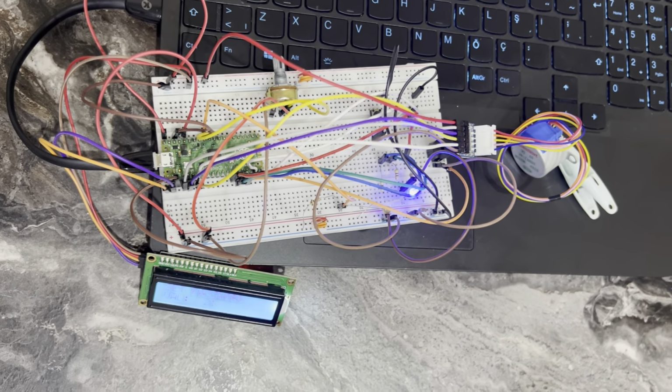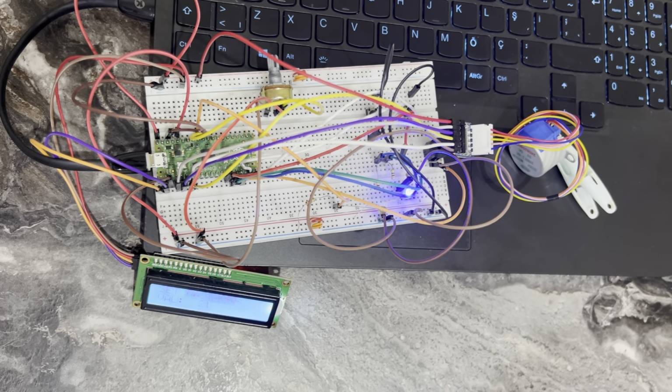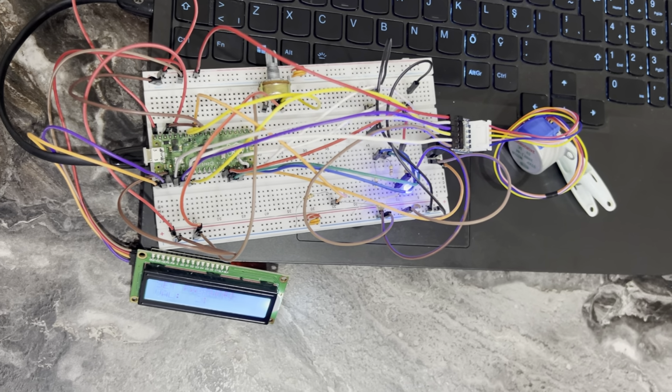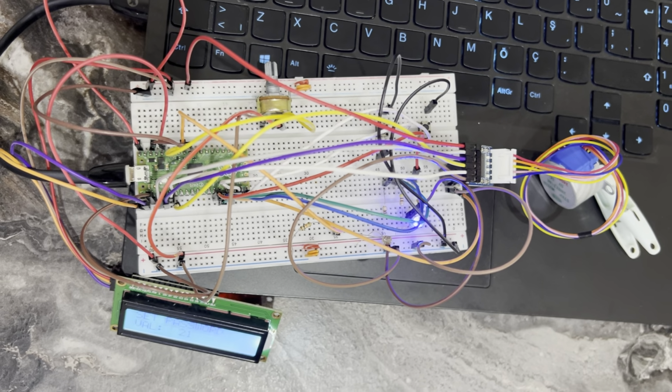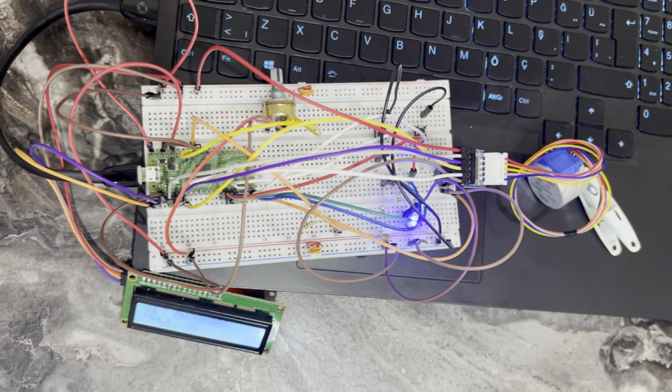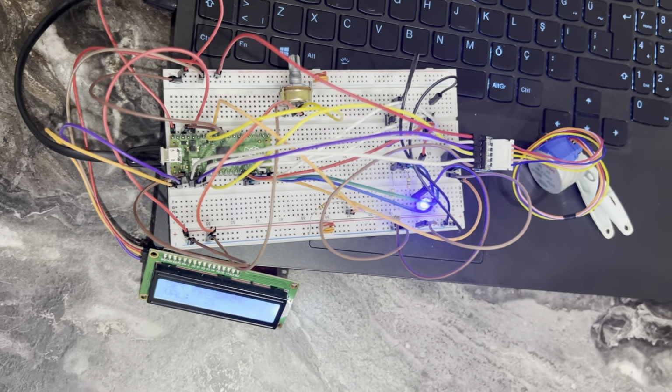After waiting 16 seconds, the lock is opened automatically.